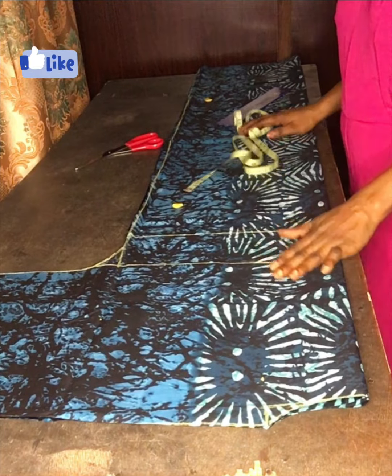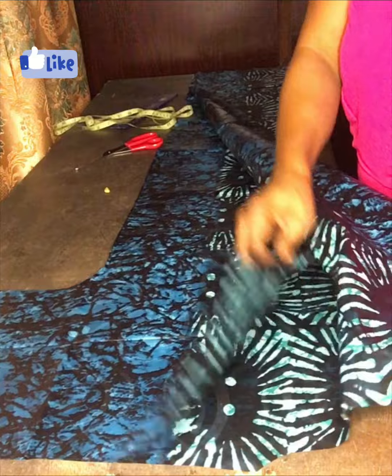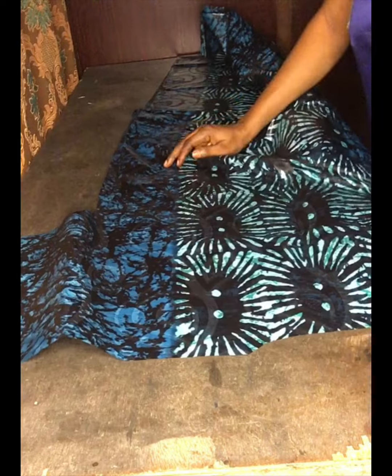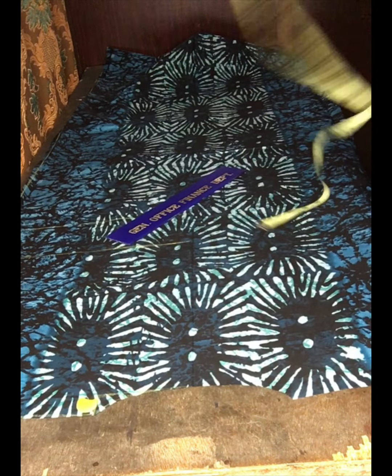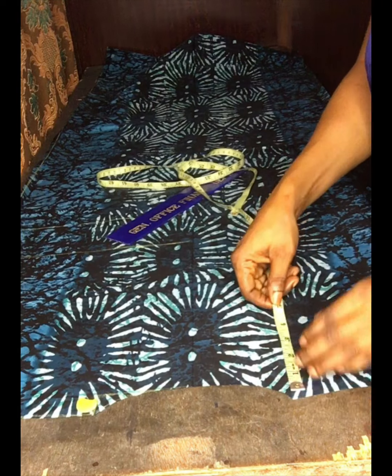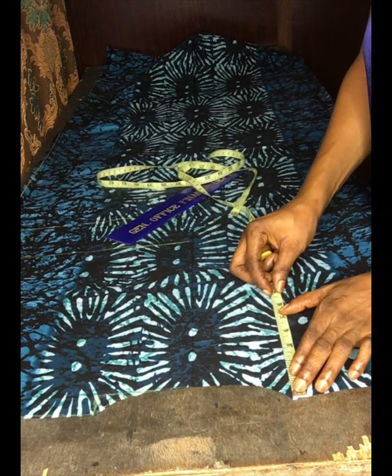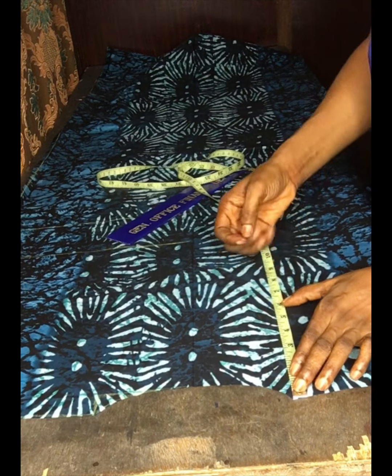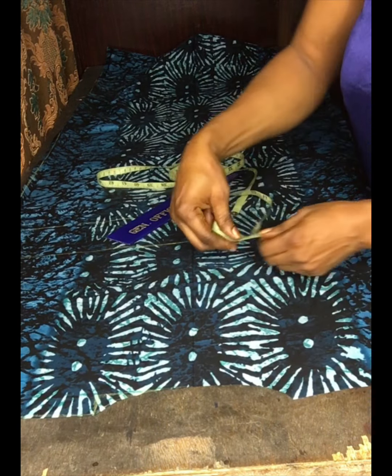So I'll remove the one on top. That one will be my front, will be the front part of my dress, as you can see. So I'll open it up and take my neckline. So from the shoulder, I will come down by 6.5 inches.